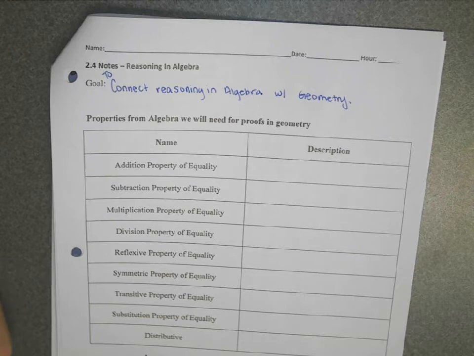So we're going to use rules that we know in geometry to set it up, and then in the steps that we solve, we're using our algebraic steps in order to solve it, and we're going to name those algebraic steps, okay? That's what we call reasoning. So you're giving a reason as to why you perform a specific step.